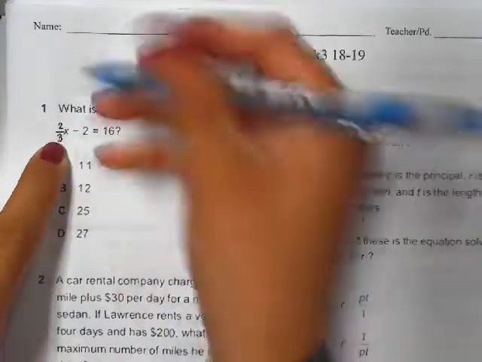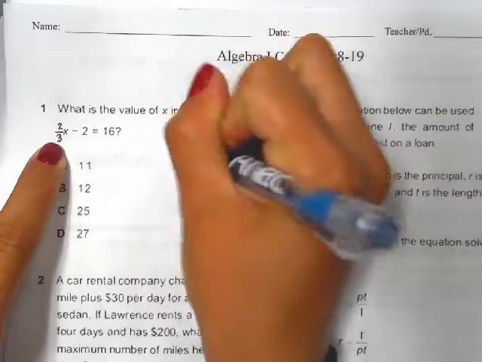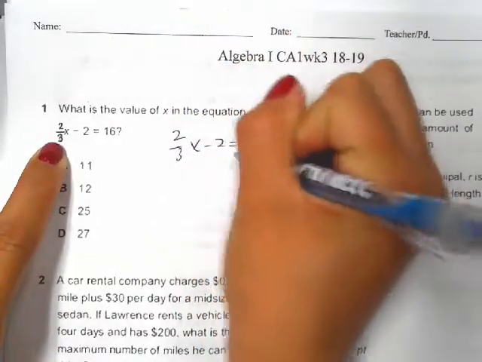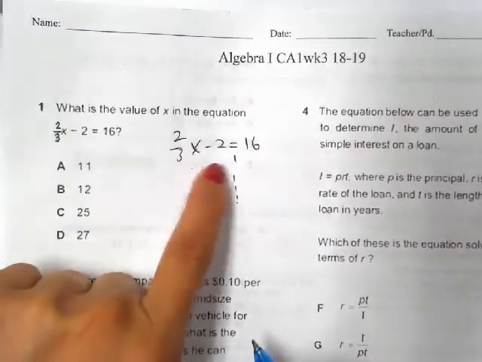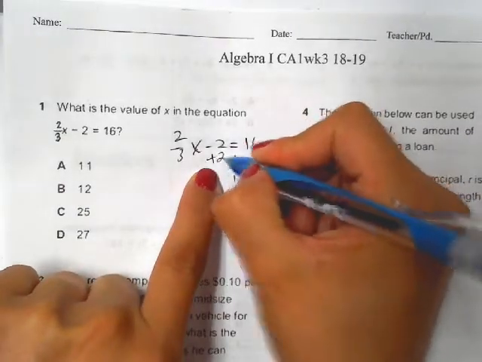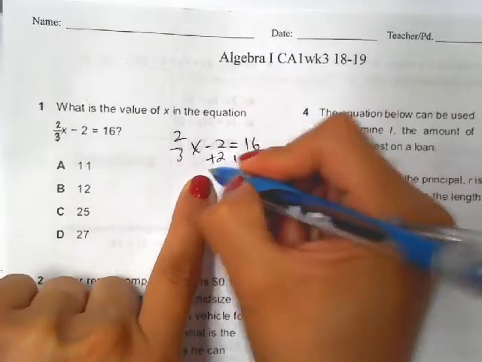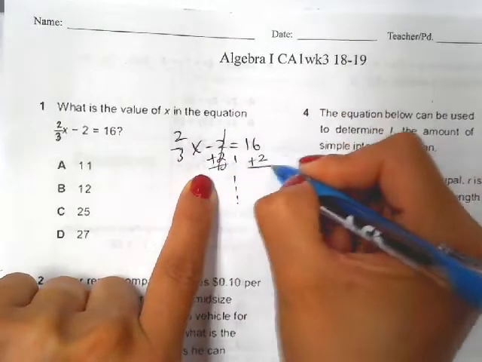So x is on our left side: 2/3 x minus 2 equals 16. We will want to isolate that x. So we first get rid of the 2 by doing the opposite. Since it's subtracting a 2, the opposite is to add a 2. What I do to one side, I do to the other.